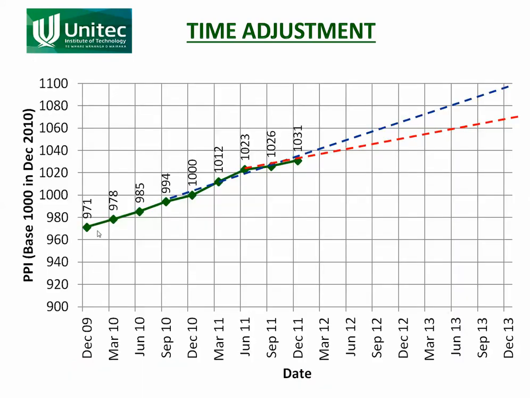Now here's the PPI for the last few years. You can see it from December 2009. In December 2010, that's when they set the base price of 1,000. Before that, I think it was 1999, they had their base price of 1,000, but they keep on adjusting them. So in this case, 971. So there's the index. In December 2010, they looked at a whole lot of construction work and said it's going to cost this much money. We'll call that a cost index of 1,000.